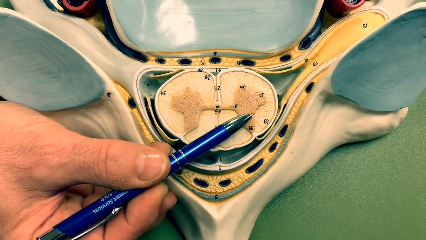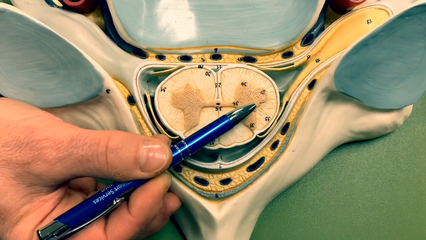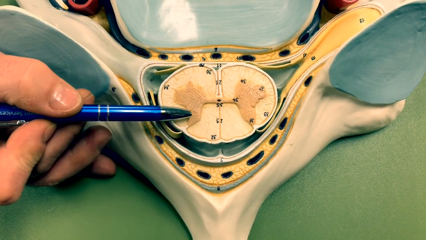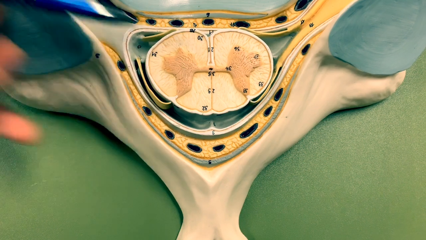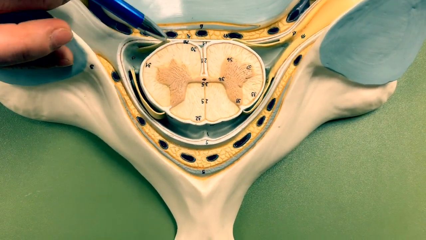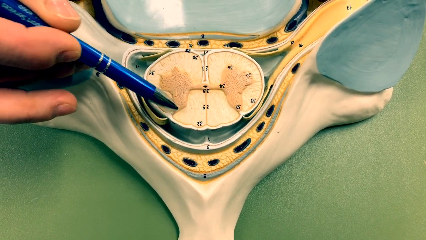Then inside we have this gray matter, brownish colored, butterfly-shaped cell body structure. We have a posterior horn, a lateral horn, and an anterior horn. We talked about the different cell bodies they hold. Anterior is motor, posterior is sensory. Everything posterior here is sensory.